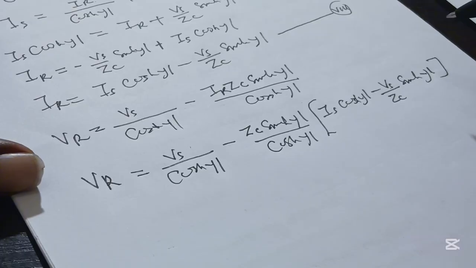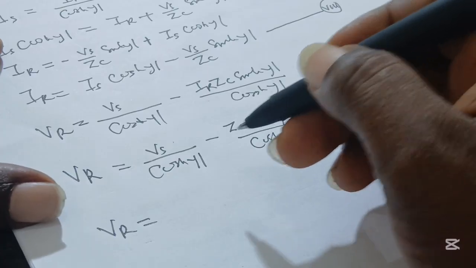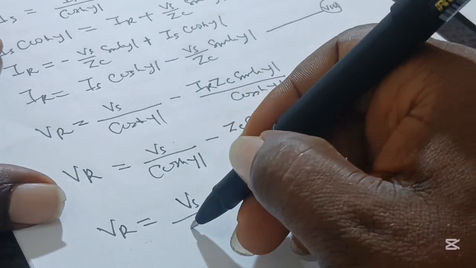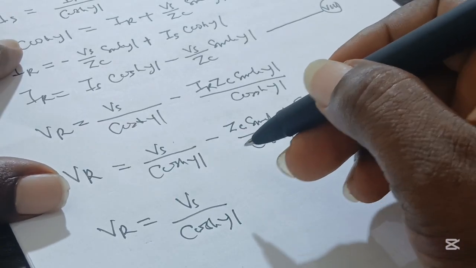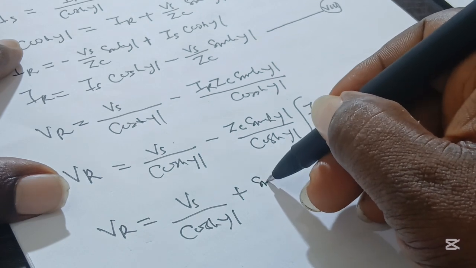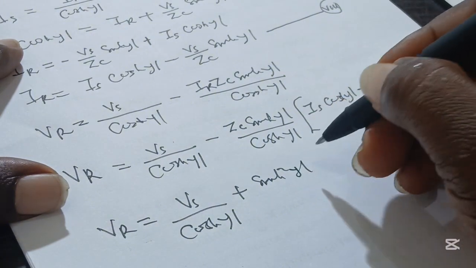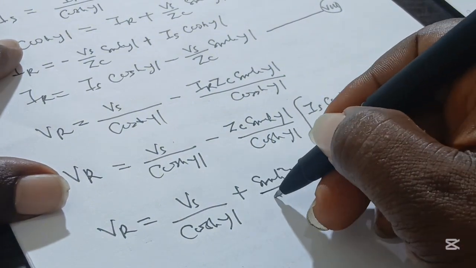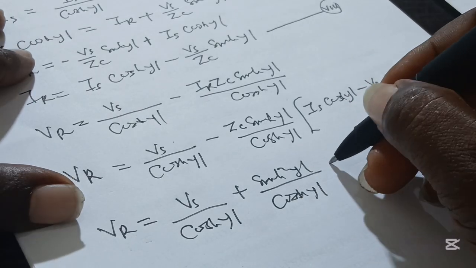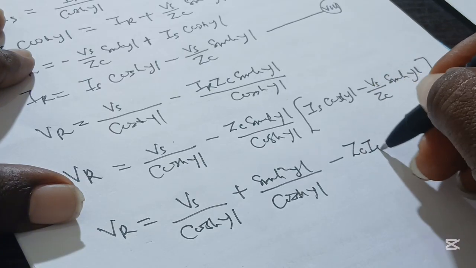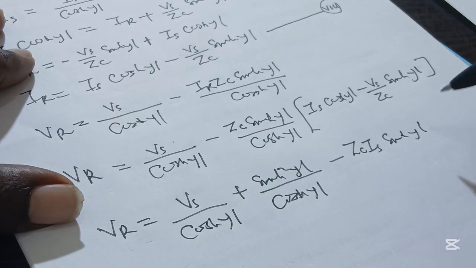So at this point we have this further written as VS divided by cosh(γl) plus sinh squared(γl) divided by cosh(γl) minus ZC this.